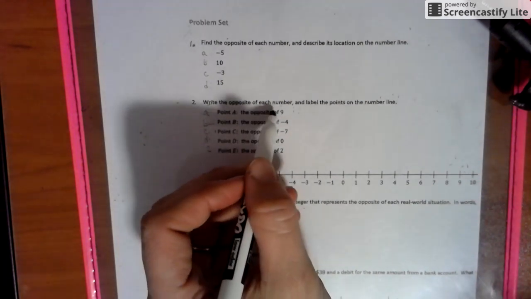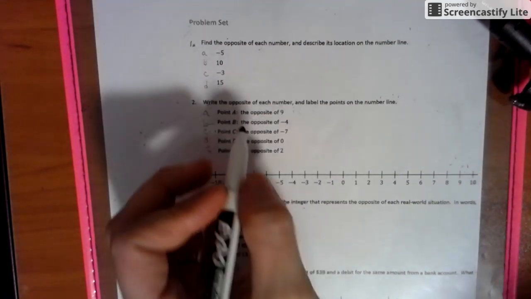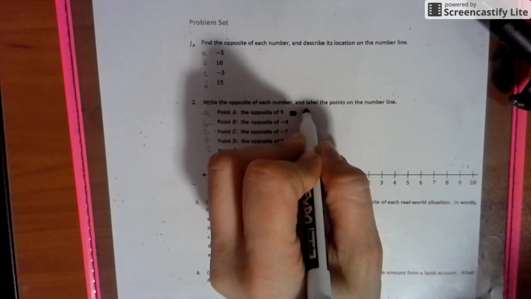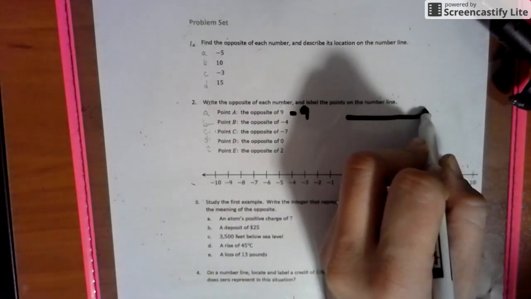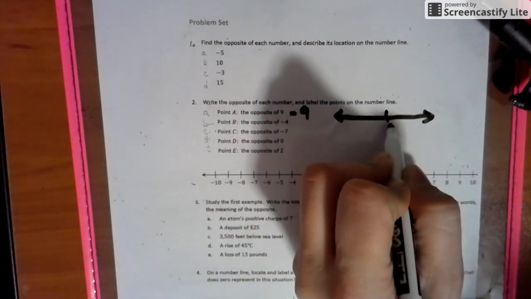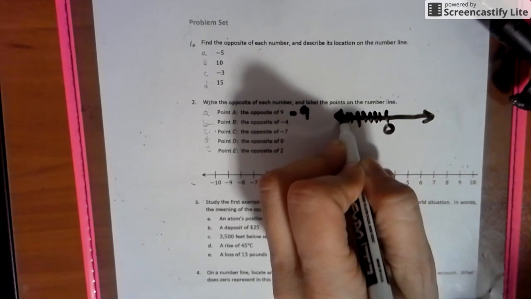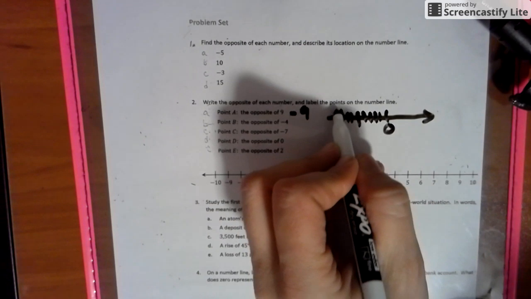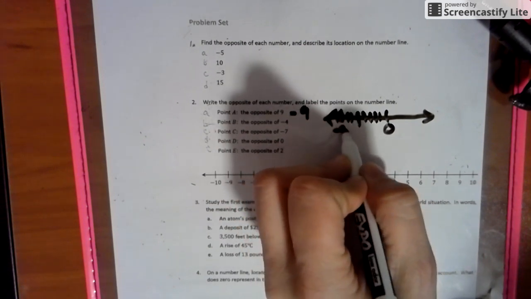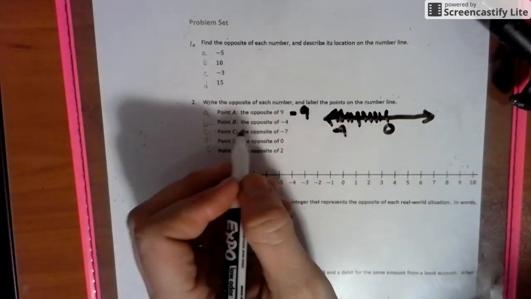So right here it says write the opposite of each number and label the points on the number line. So the opposite of a 9 is a -9, and showing where that would be located on a number line, here's 0, 1, 2, 3, 4, 5, 6, 7, 8, 9. We can make that a little longer. So -9 on the number line is there.